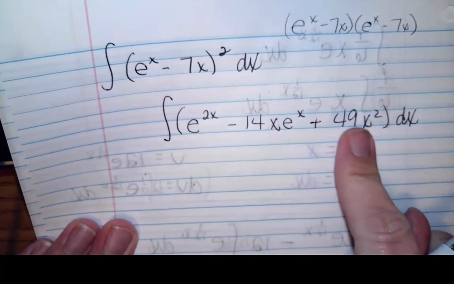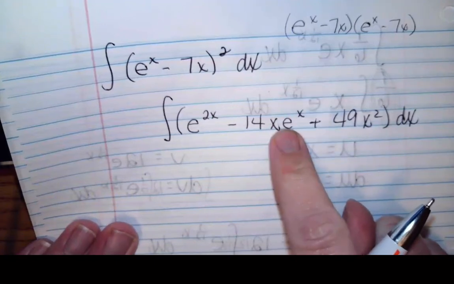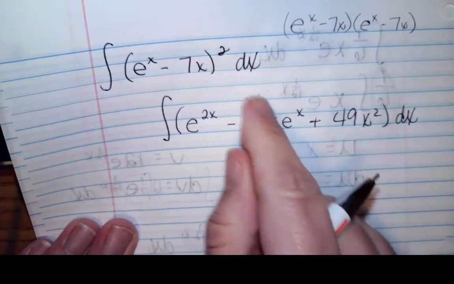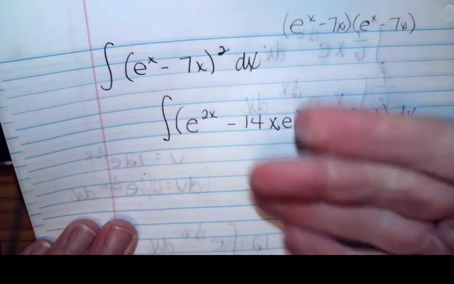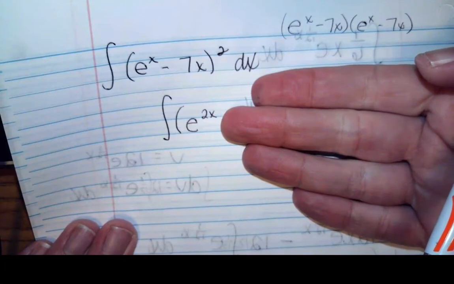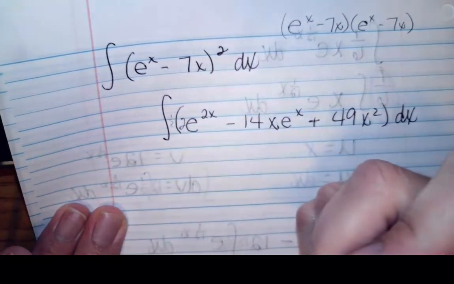So this I know how to integrate. This I know how to integrate. This I'm going to have to do integration by parts. Okay? So let's go ahead and integrate this part first. Okay, so I have an e to the 2x. Ignore everything else. My u would be a 2x, so my du would be 2 dx. So I need a 2 balanced with a 1/2.